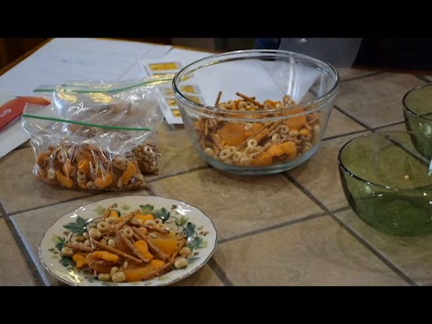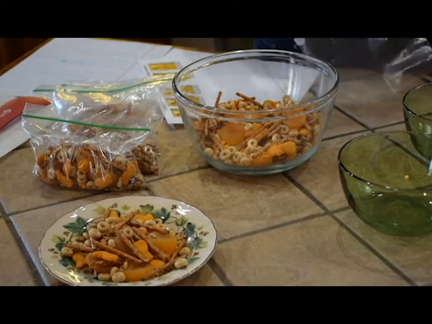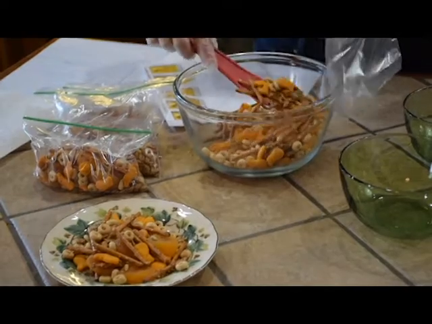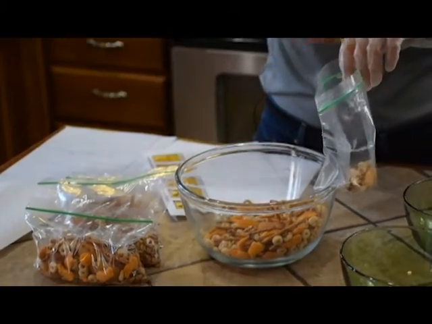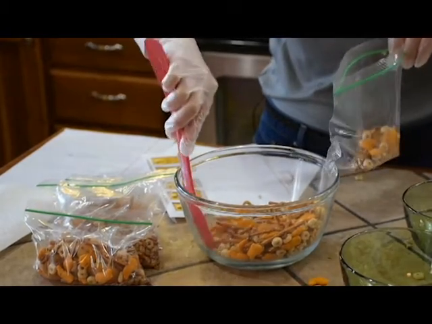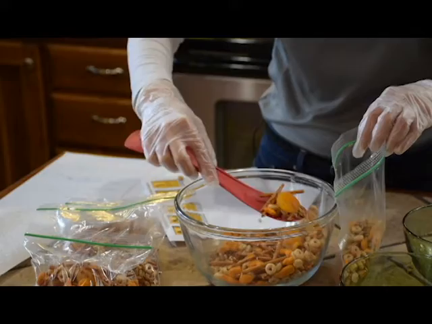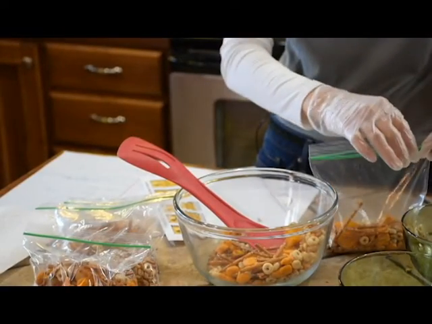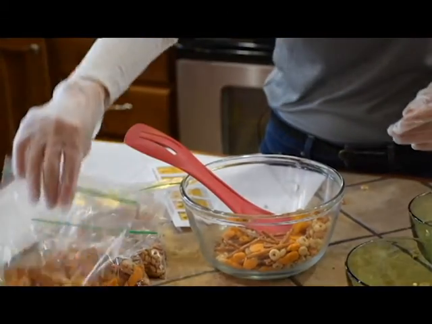Okay, so we can just mix it up and go ahead and put it in your packaging of choice. Go ahead and get together what you feel like might be a serving, and it's ready to go.